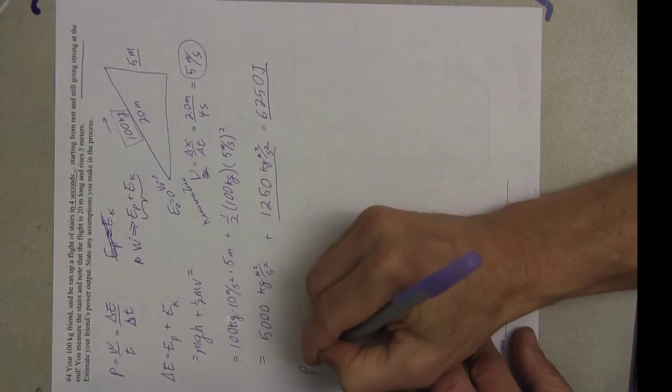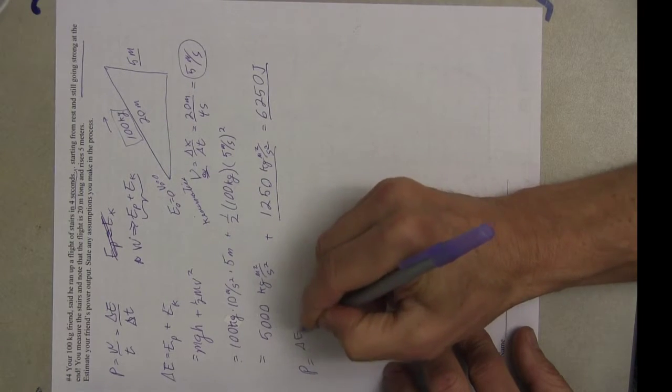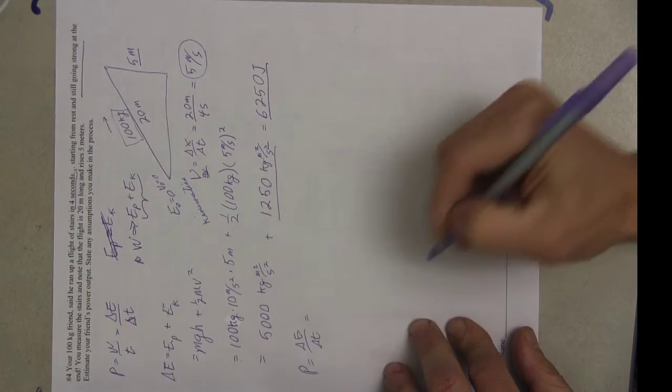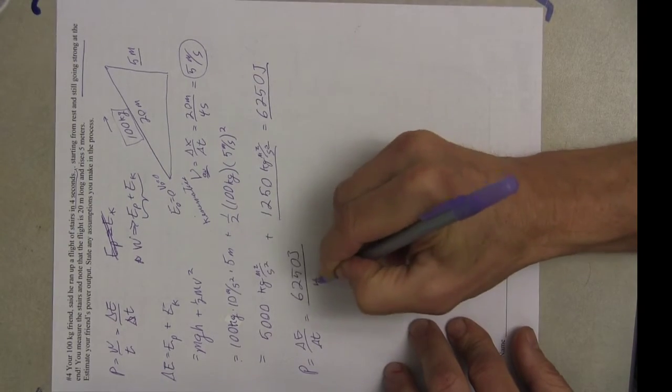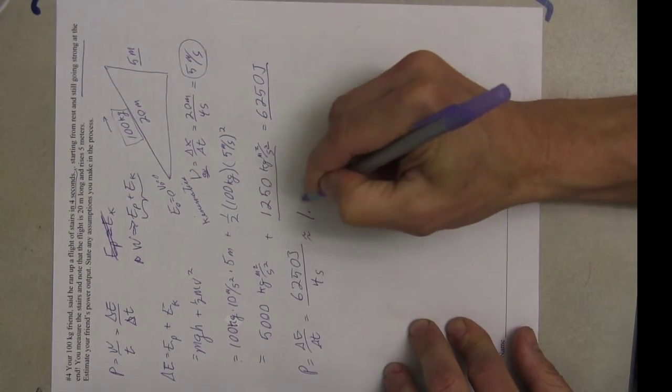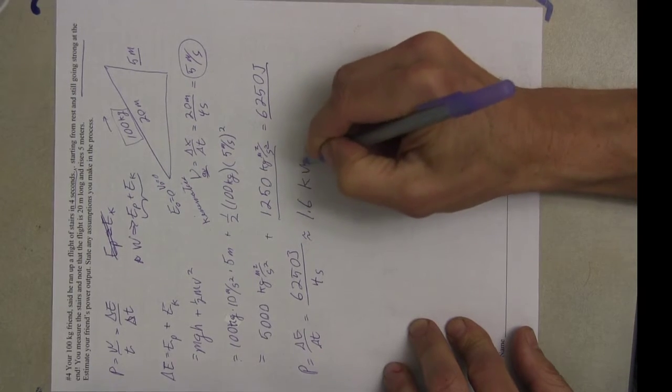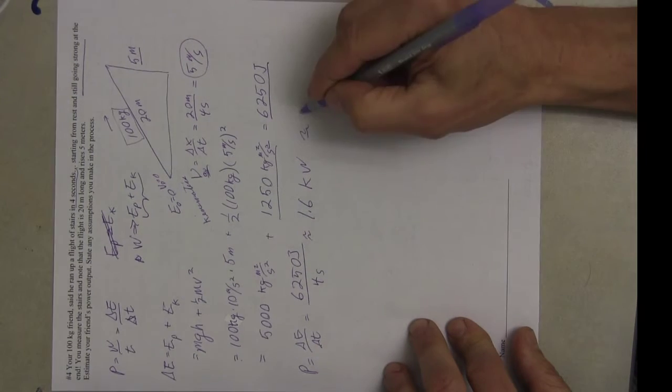In any case, power is equal to this change in energy over change in time, which we find is about 1.6 kilowatts. The order of 2 horsepower. Quite a bit.